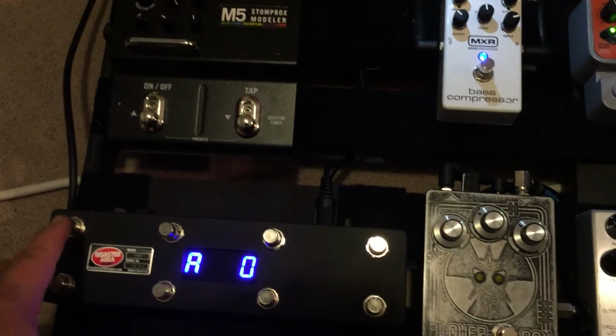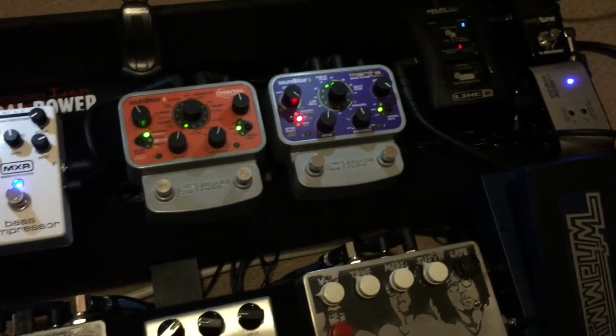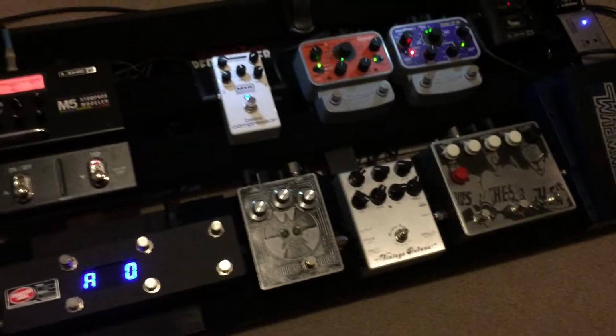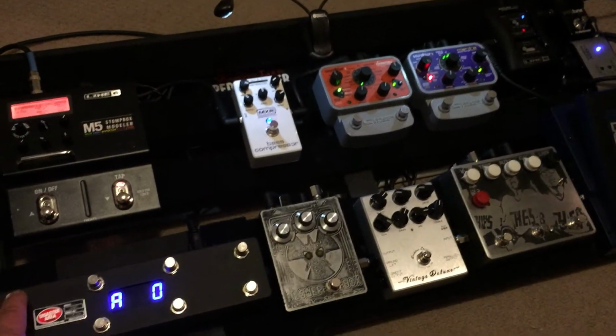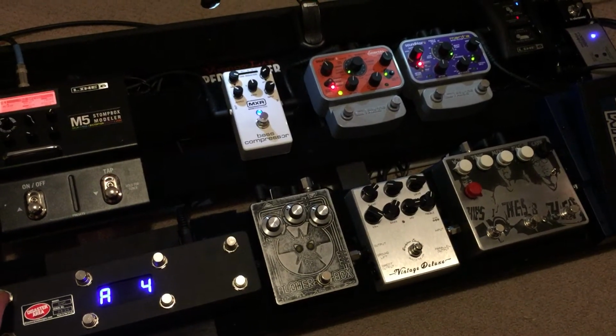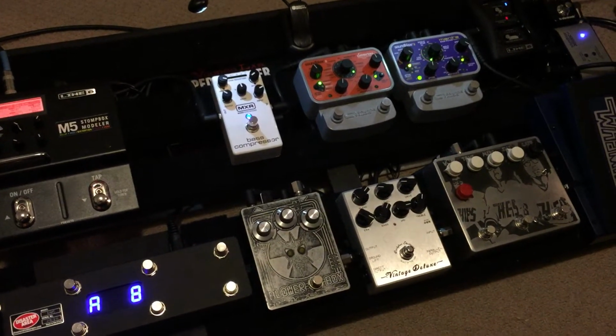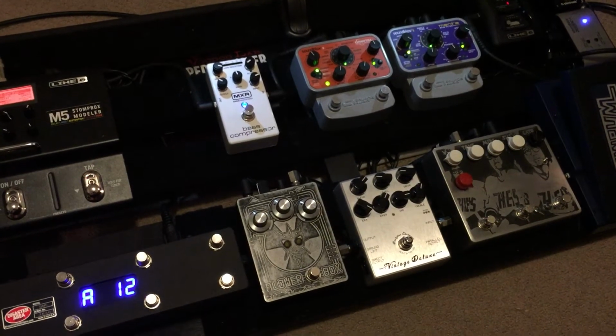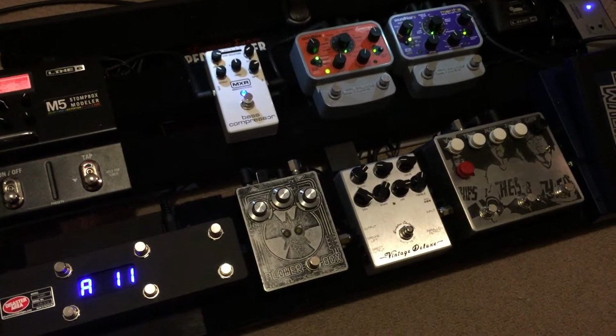Now on MIDI channel 1, I have my Source Audio pedals. If I try to get a capture of this, you can see as I go up, PC change 2, 3, 4, 5, 6, 7, 8, 9, 10. It keeps scrolling through the different settings I have. Eventually it stops because there's nothing after that.